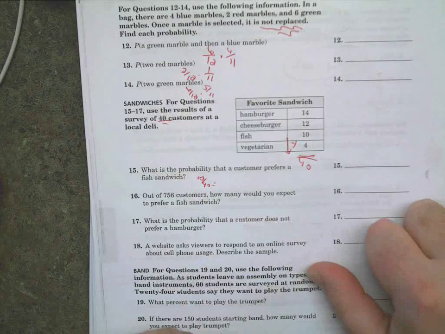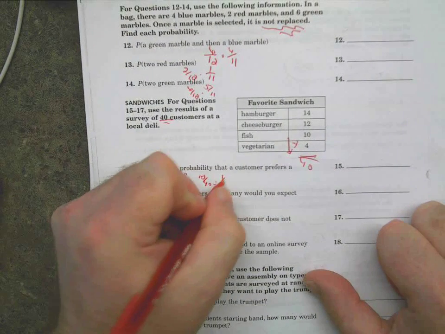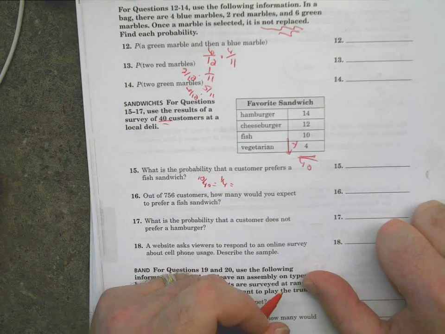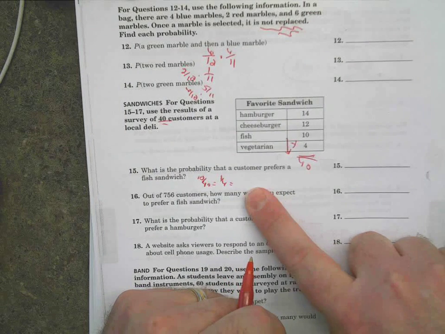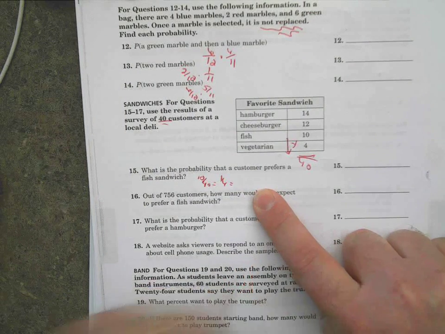10 over 40. You should be reducing that down. Let's give you a freebie. 1/4. Also, you're going to have to look up then to get your official answer, because I'd like a percent on this too. Take 1/4, change it into a percent.